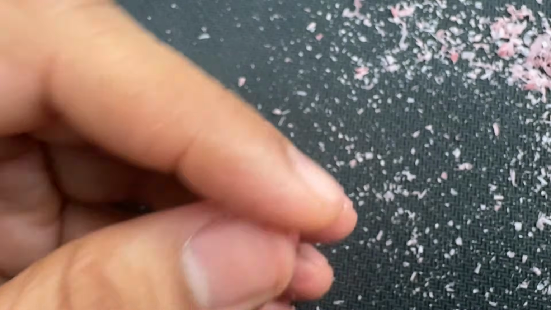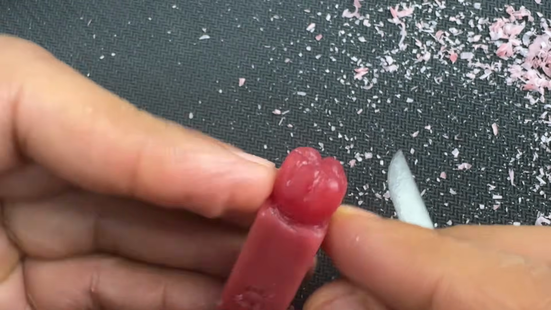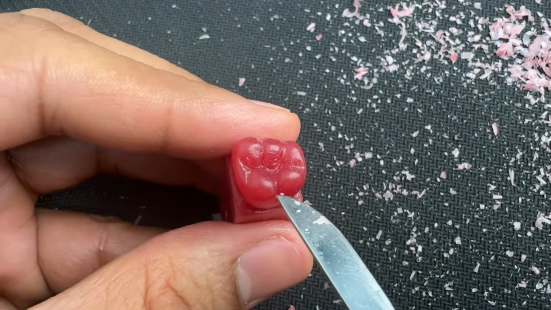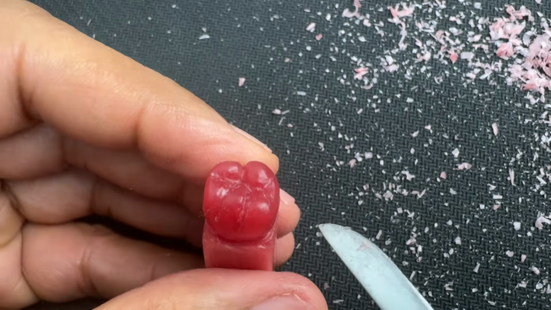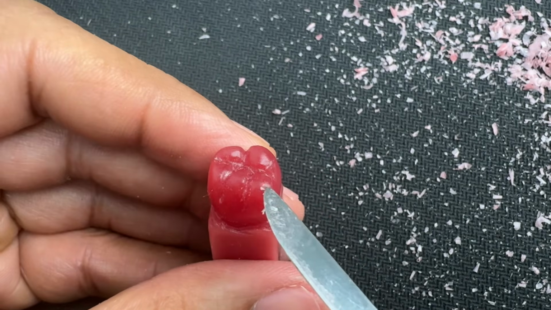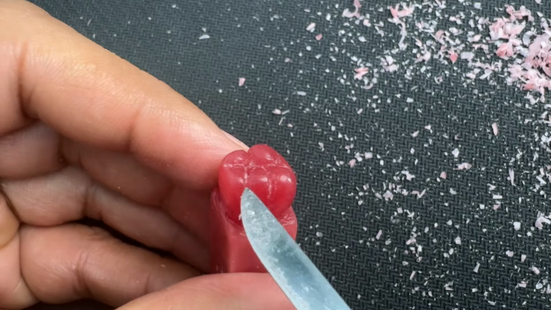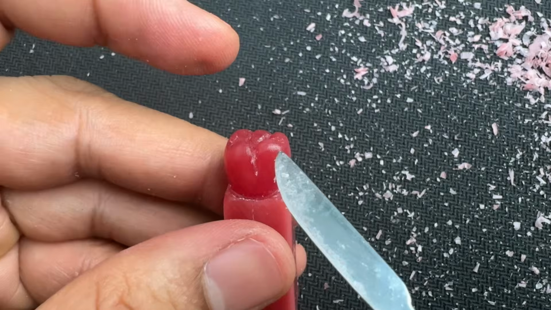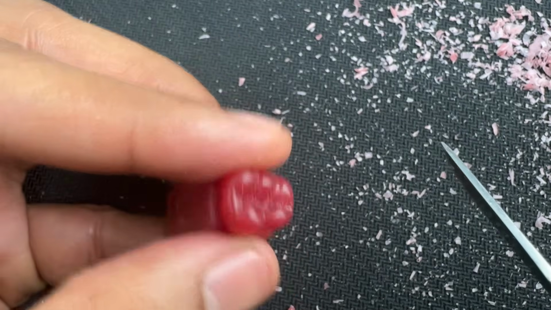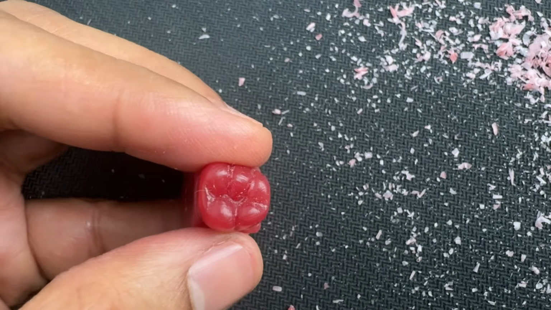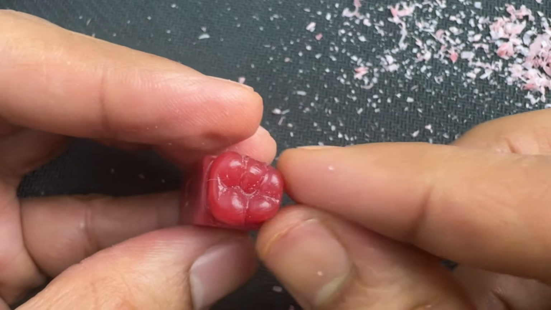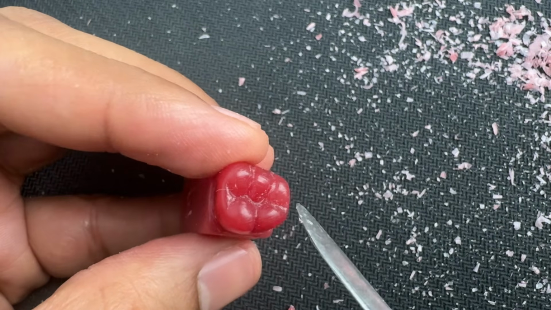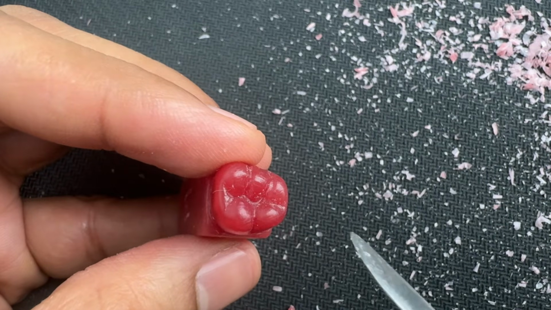So let's have a look at our carving now. This is the buccal surface. This is the lingual surface. As we can see, there are 5 cusps: mesiobuccal cusp, distobuccal cusp and the distal cusp, mesiolingual cusp and the distolingual cusp. So it is rectangular, yes. Is it converging on the distal side? Yes. Okay. Is the central groove zigzag fashion? Yes, if you notice it is zigzag.